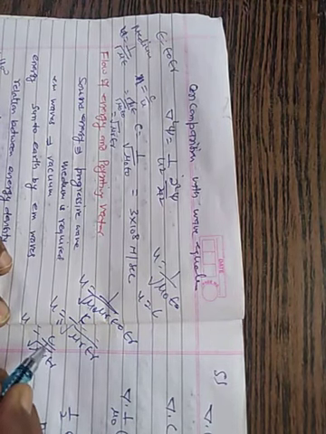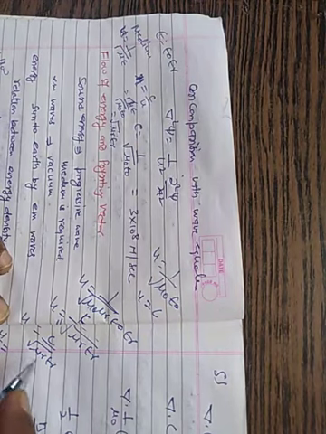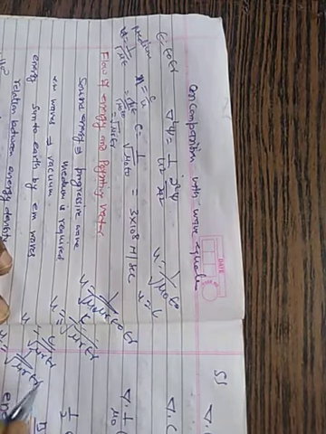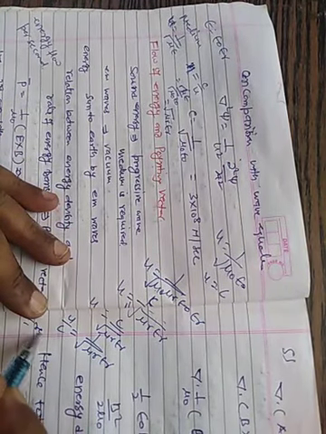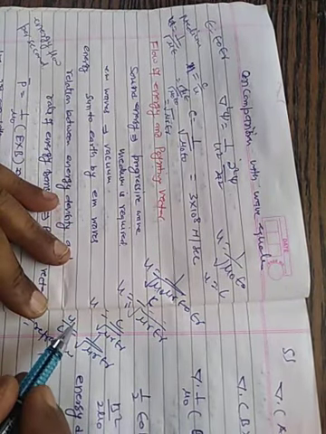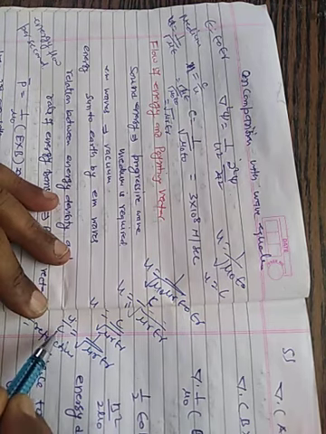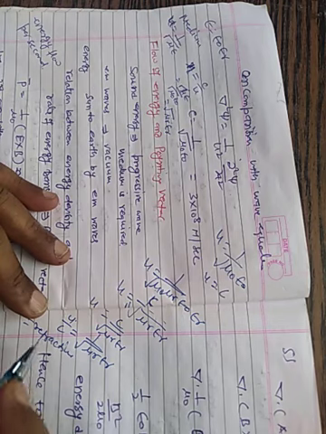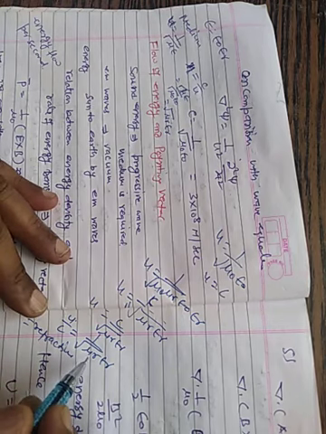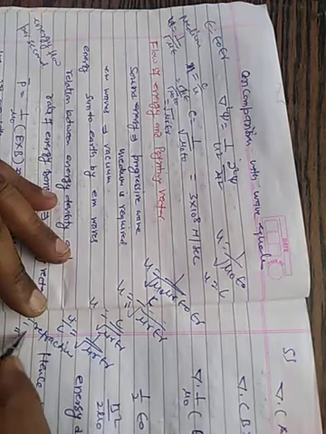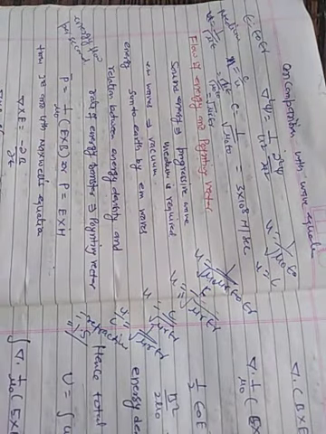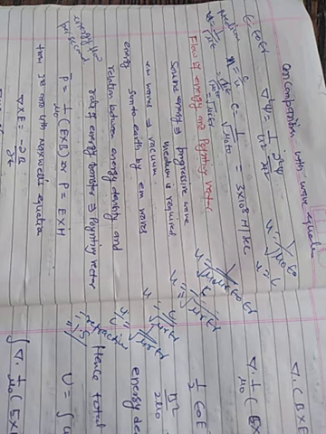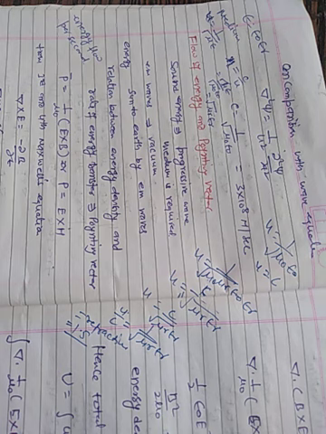Now u upon c is 1 upon under root mu r epsilon r, and this u upon c is the refractive index: the velocity of light in medium divided by the velocity of light in vacuum. If we substitute the values for glass, it comes out to be 1.5, and that is the refractive index of glass. So what we can say from here is that the electromagnetic waves derived from Maxwell's equations move with the speed of light and have the properties of light. So we can say that Maxwell's equations truly represent light.